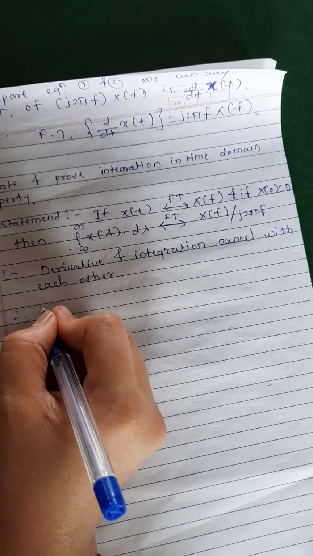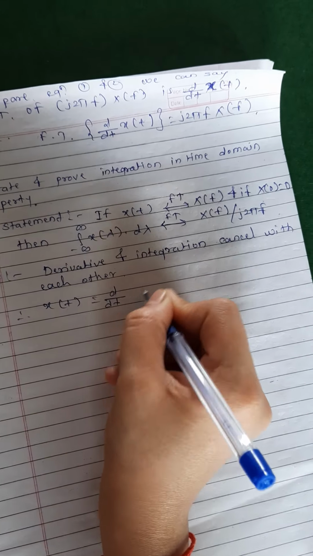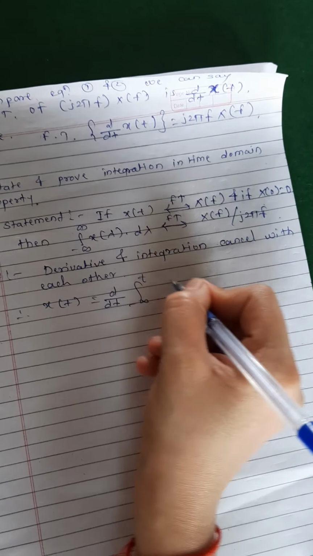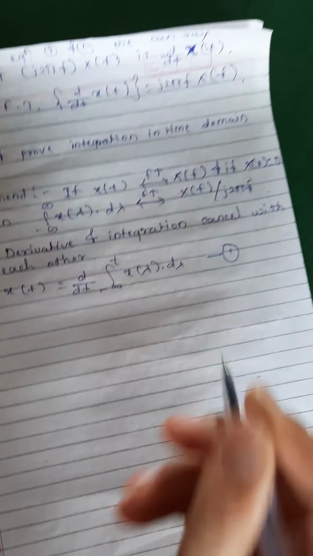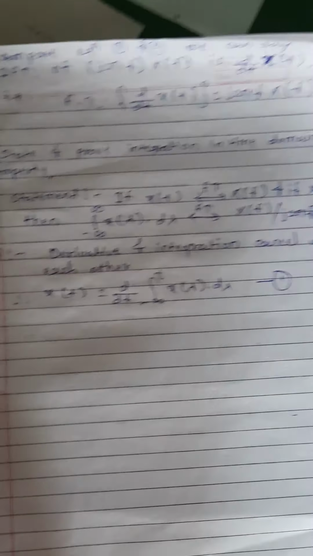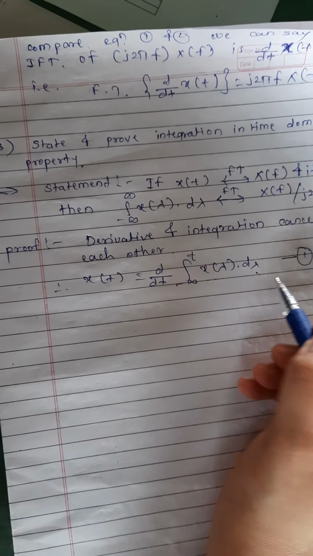Therefore x of t is equal to d by dt of the integral from minus infinity to t of x of lambda d lambda. This is equation 1. Now to avoid confusion, we use the variable lambda instead of t.